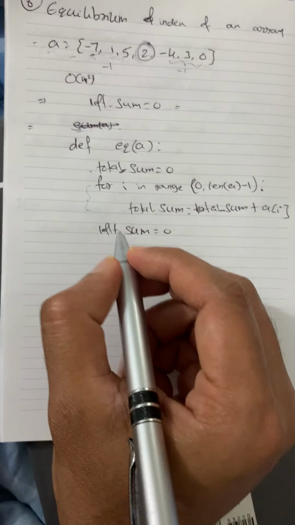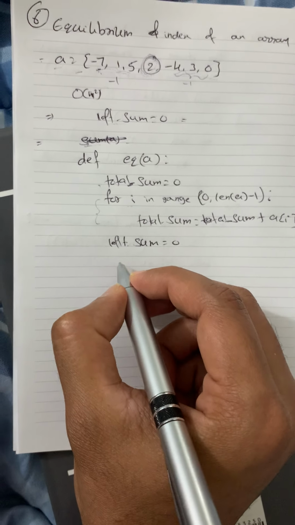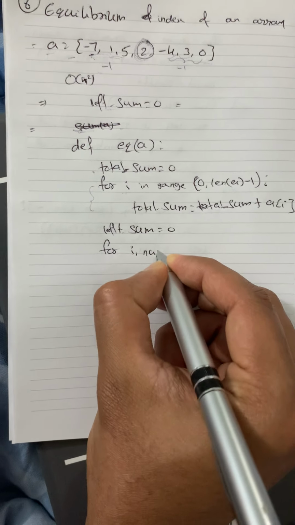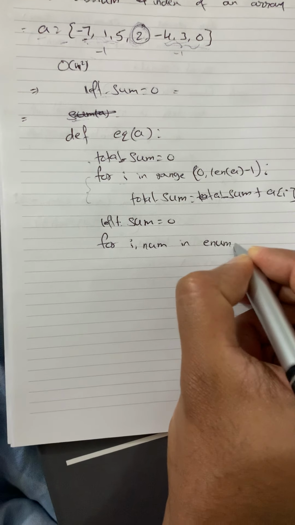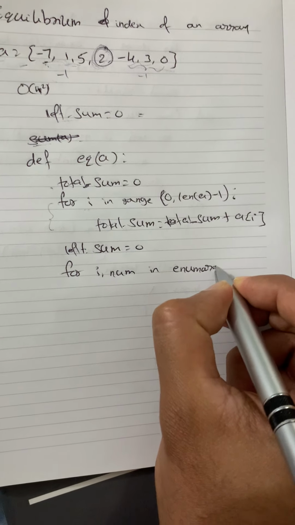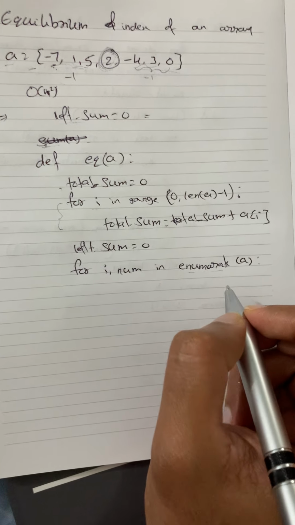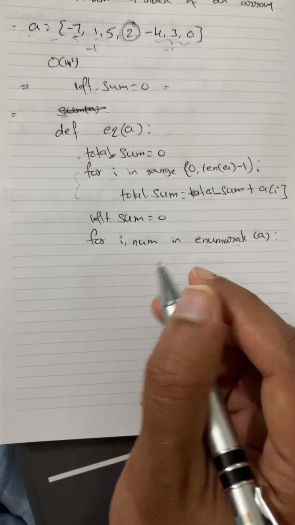For that I can use the enumerate function in Python: for i, num in enumerate of a. This function assigns an index to each element, so we will be using it later.